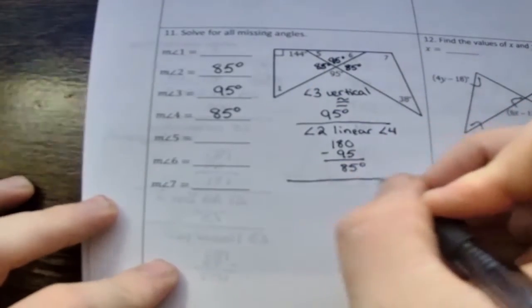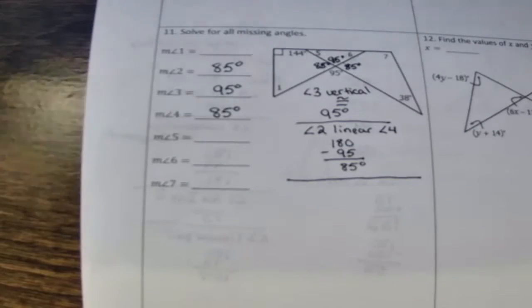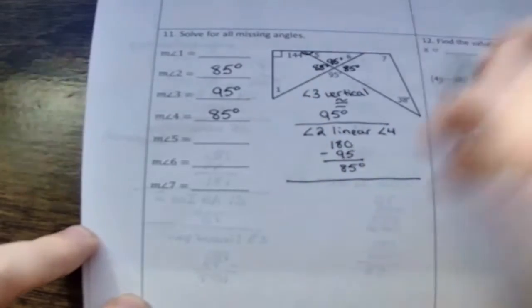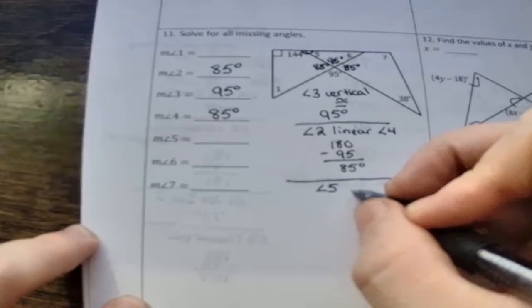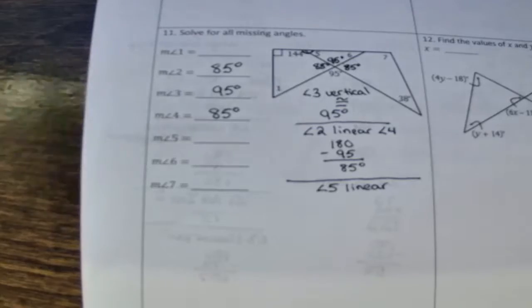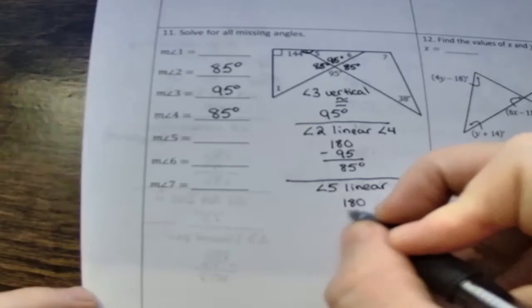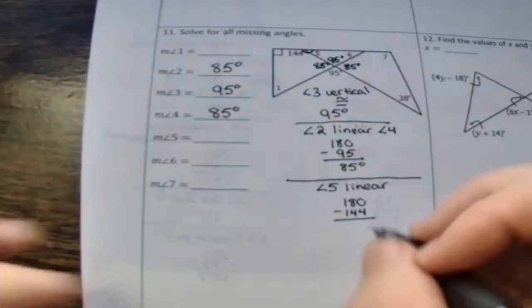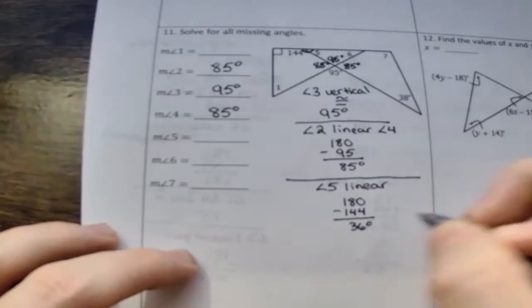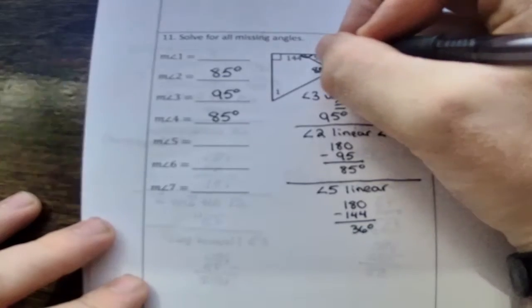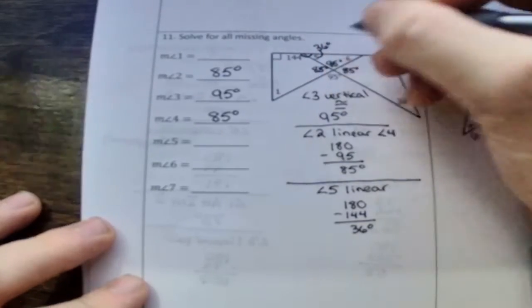So thinking about linear, or linear pair, I'm going to do the same exact idea with this right here to find angle 5. Because angle 5 does have an angle right next to it, which does form a line. So I can go ahead and find that one. So I'm going to do 180 minus 144. When I do this, I would get 36 degrees. So angle 5 here, I'm just going to write it a little on the outside, 36 degrees. So this again was angle 5.